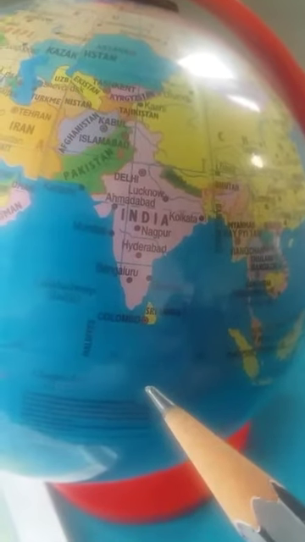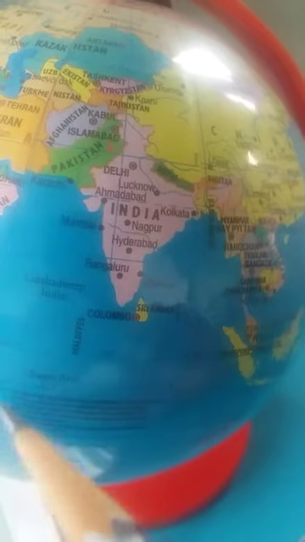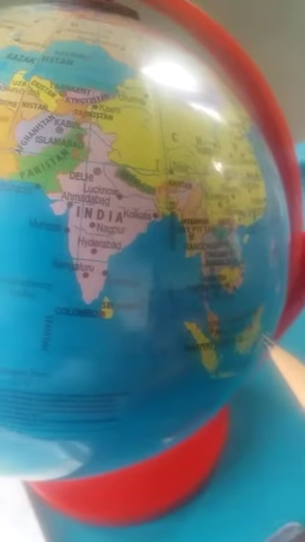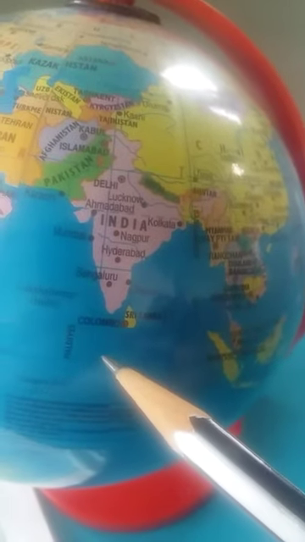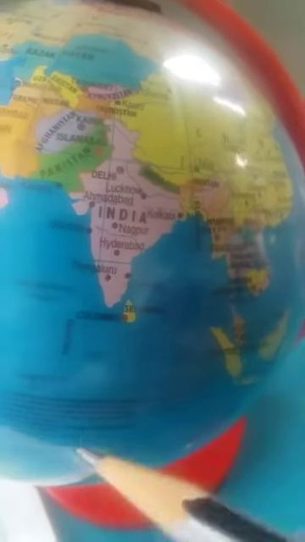At first, we will see the latitude of Delhi in India. This is the 0 degree equator, and as you know, Delhi in India is located in the northern hemisphere.